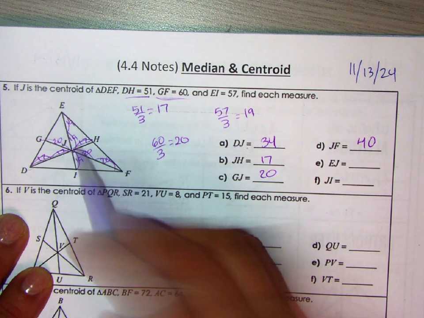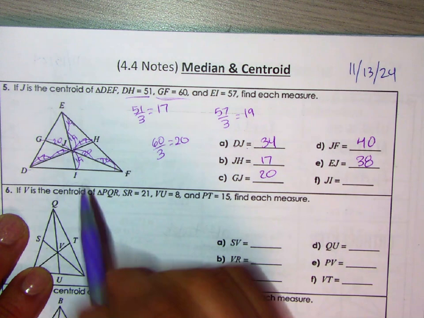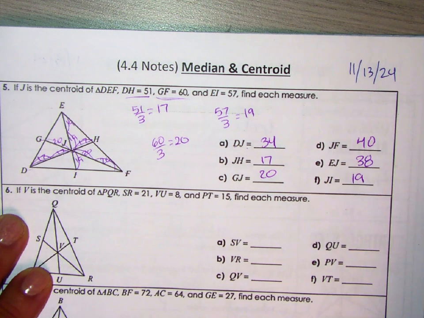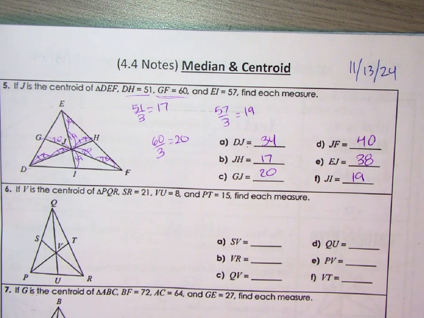EJ is 19 and 19, so that's 38. And then JI is 19. Okay, so keep practicing and hopefully you master this topic.